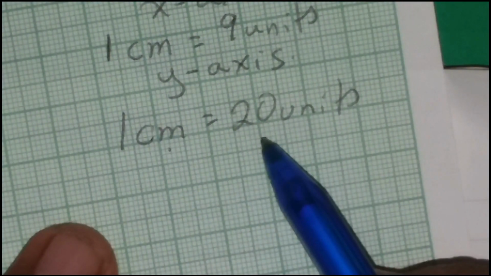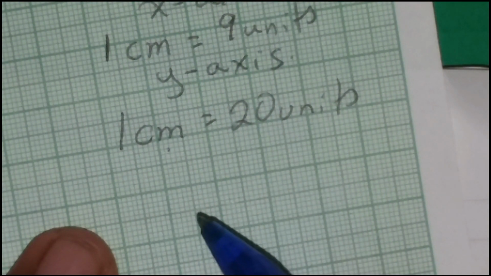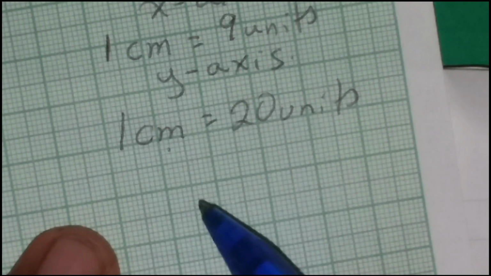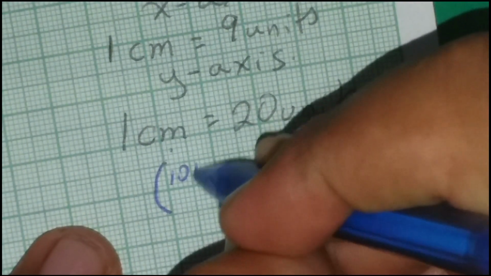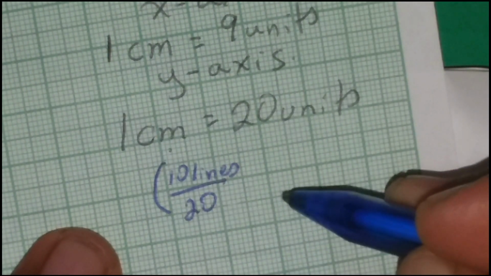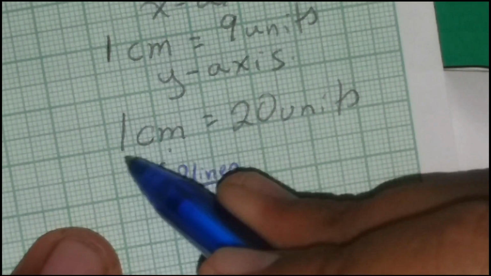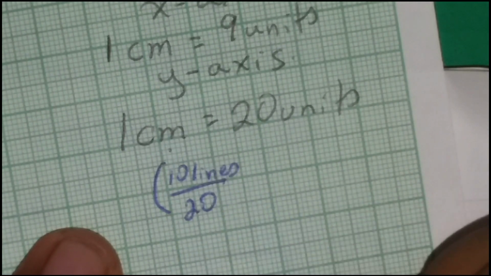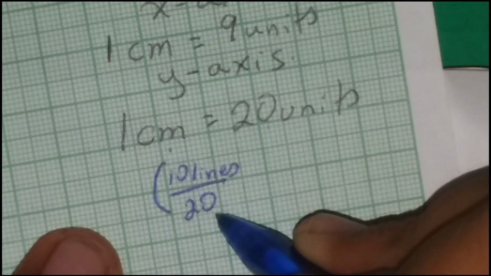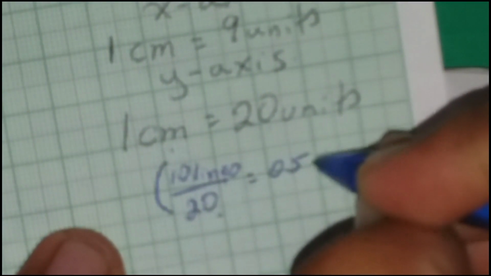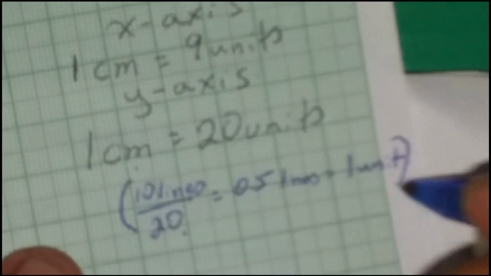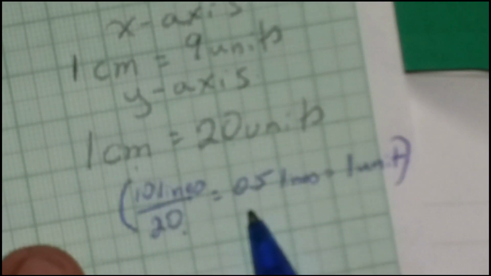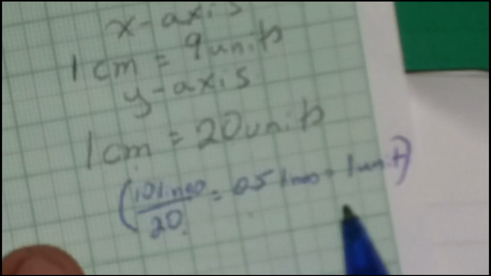1 cm equals 20 units, right? Because we were going by multiples of 20. 1 cm has 10 lines, so I'll do this down here. 10 lines, which is 1 cm, divided by 20 units, goes at the denominator. We divide that and we get 0.5 lines equal 1 unit, right? So what is that telling me? That is telling me that half of that small line that we have there is going to be 1 unit.